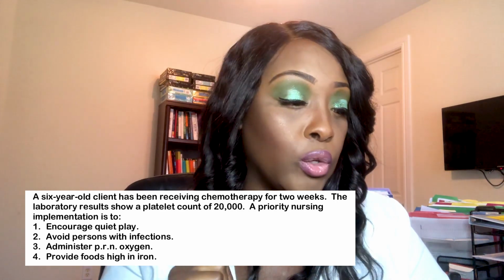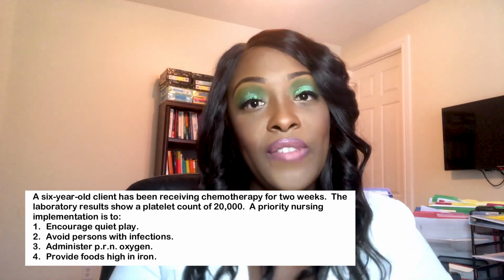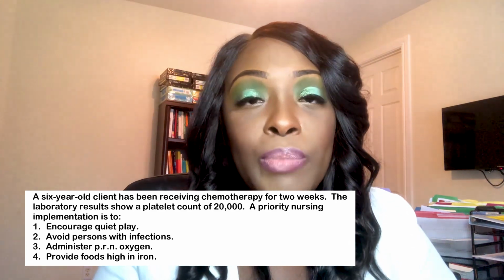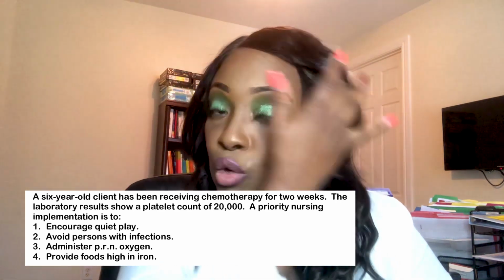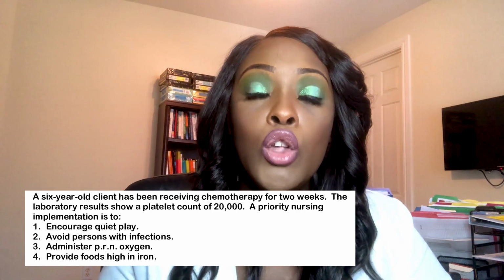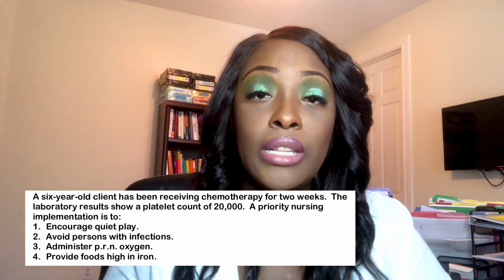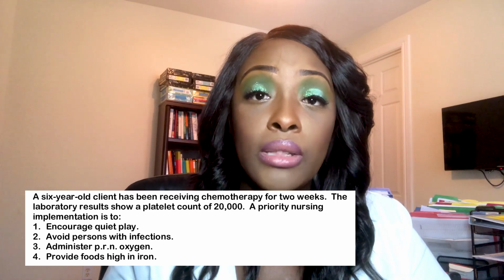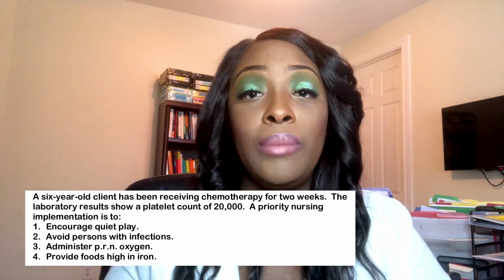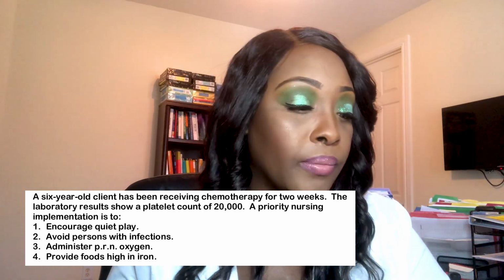Now I want to go over the other choices. Avoid persons with infections. That would be an answer for patients whose WBCs were very low. Your WBC is supposed to be 5,000 to 10,000. So if the patient's WBC is less than 5,000, that means they're at risk for infection, so you want to keep them away from sick people, okay?